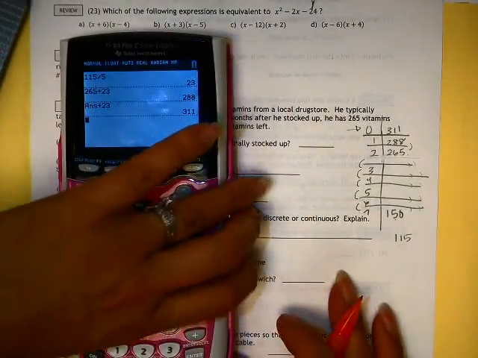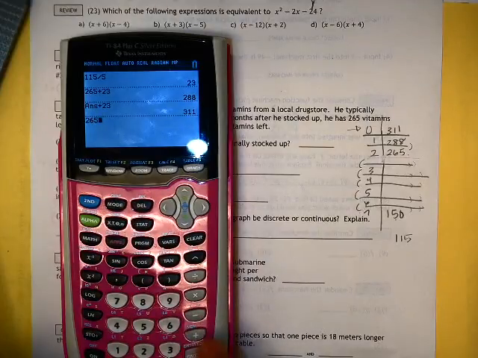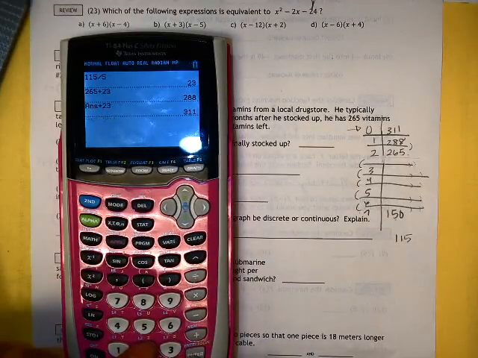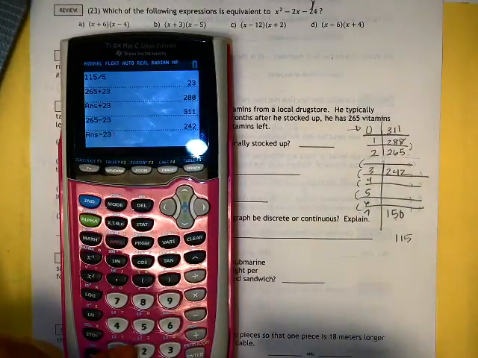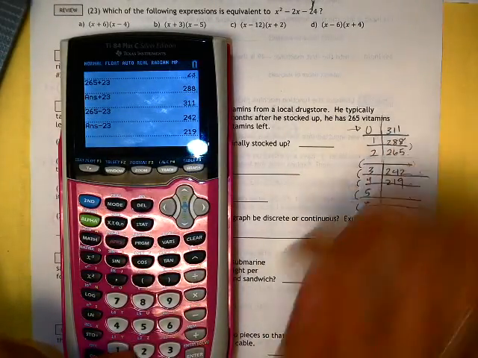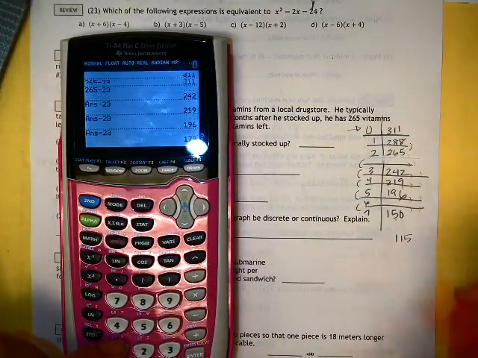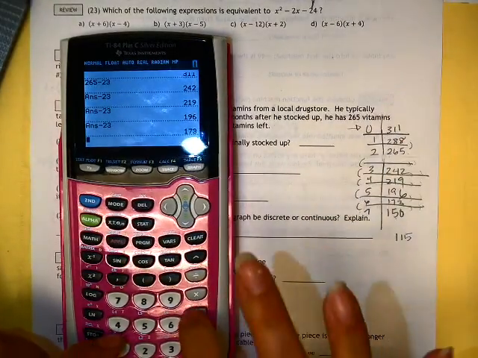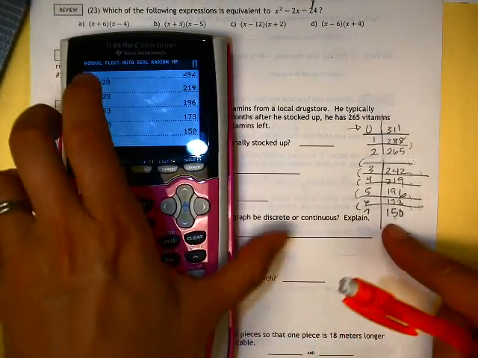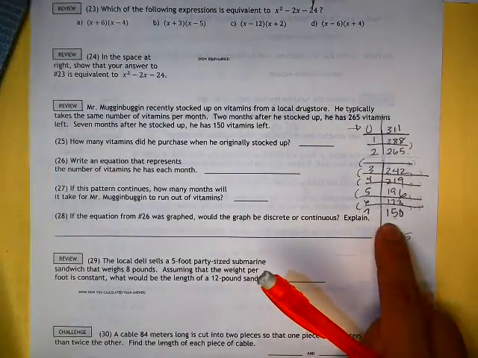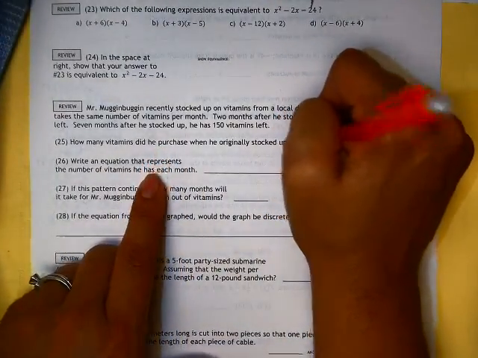So just real quick to make sure I'm on the right track, 265 minus 23 gives me 242, minus 23 gives me 219, minus 23 gives me 196, minus 23 gives me 173, and minus 23 gives me 150. Okay, so that helps us confirm that we are figuring out how many we started with.